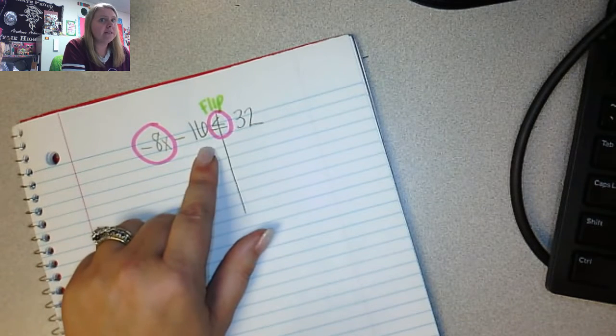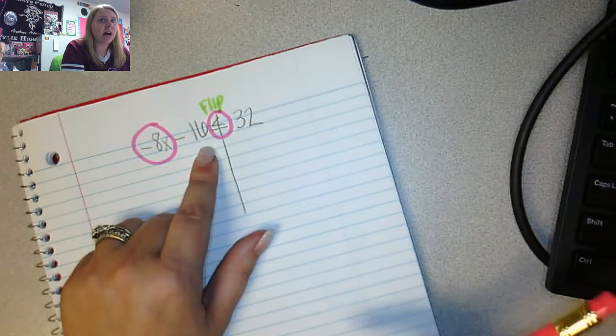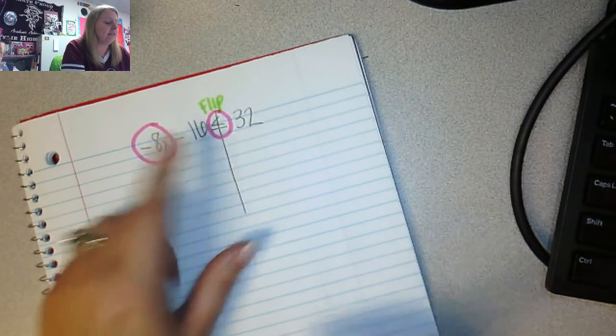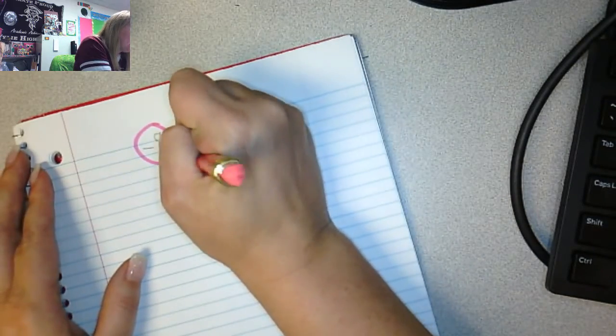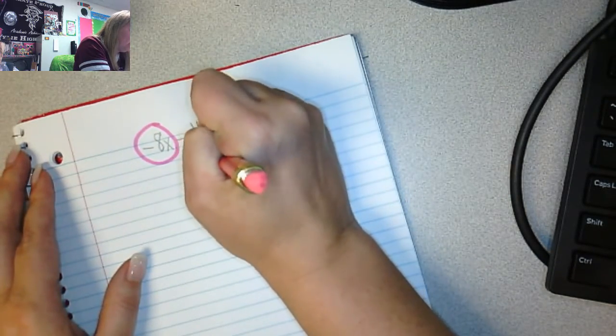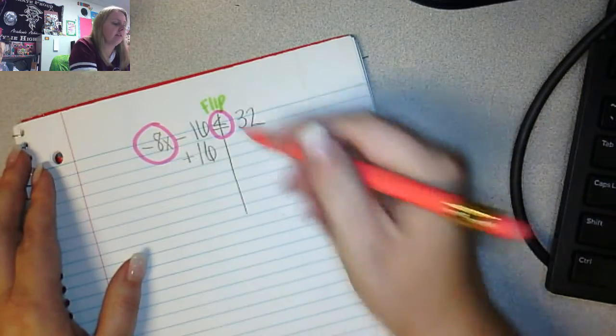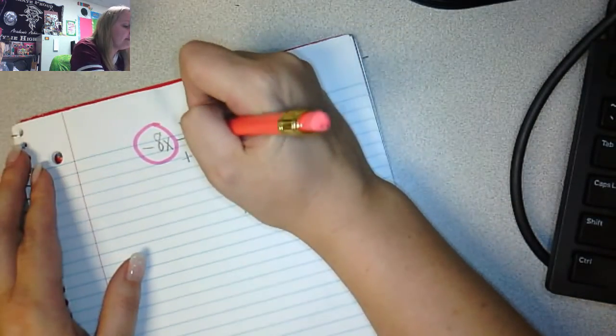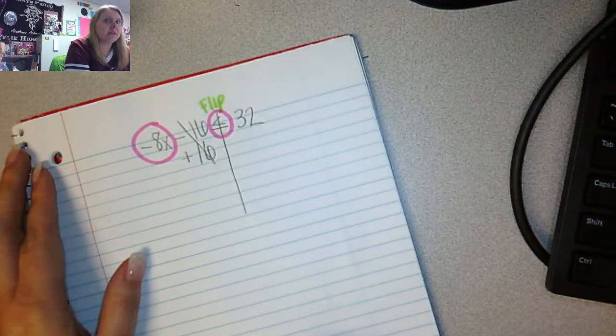So I'm going to focus in on the negative 16. You've got to think of the inverse operations. So the opposite of subtracting 16 is adding 16. So I'm going to put an add 16 underneath it. Now, just like we talked about in class, the negative 16 and the positive 16 cancel each other out because they make a zero pair. So now that's gone.